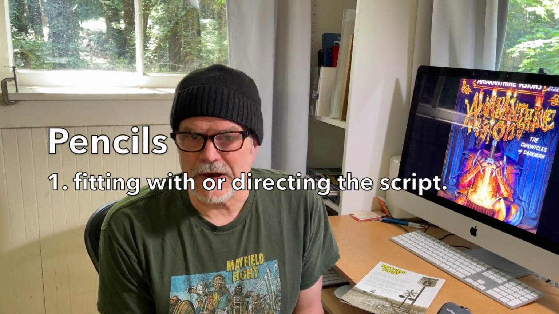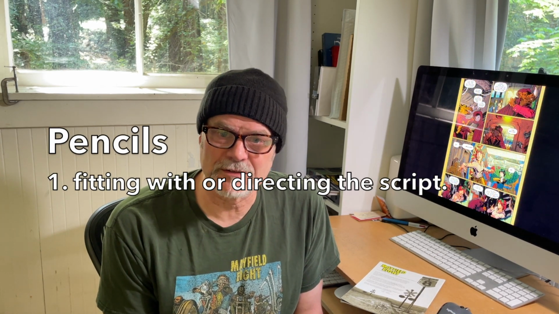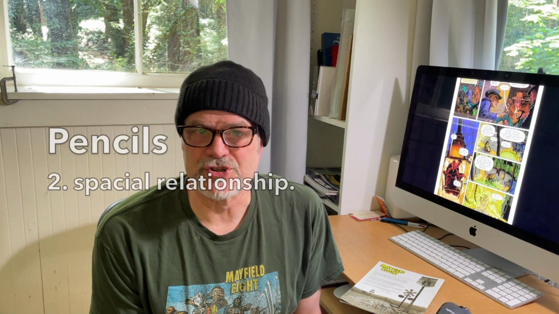Either the script is written out and the penciler can visualize the blocks of script and their corresponding pages, creating a workflow, or it can work the other way too, with pages of pencil staking out the visual area for which the words will fall into. Second subcomponent of pencils is spatial relationship.